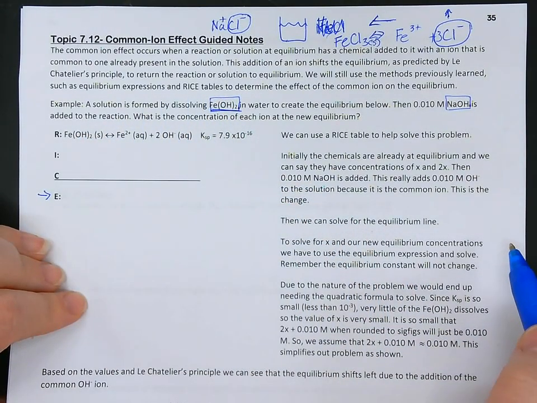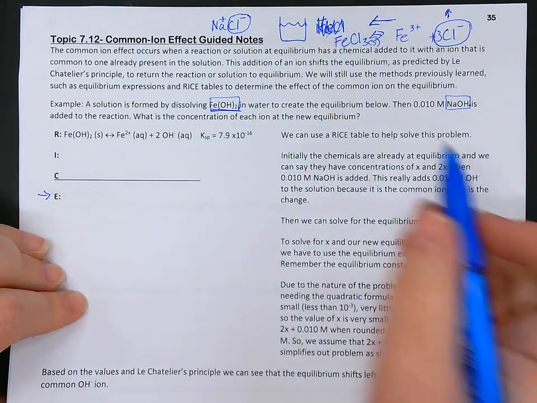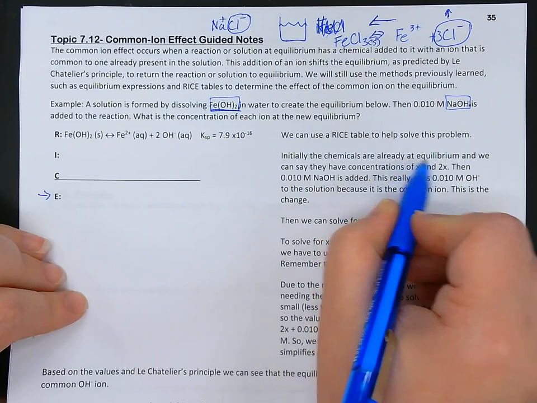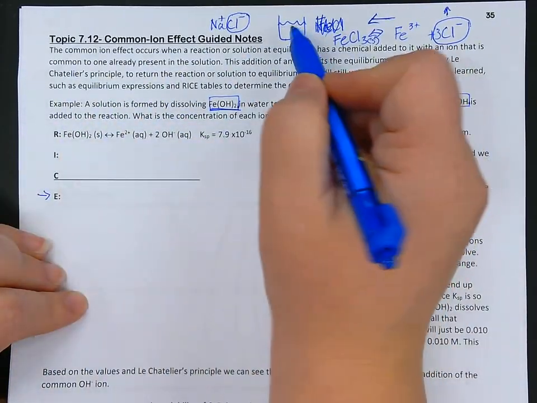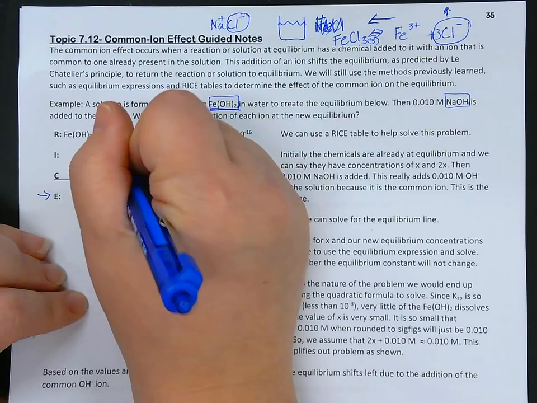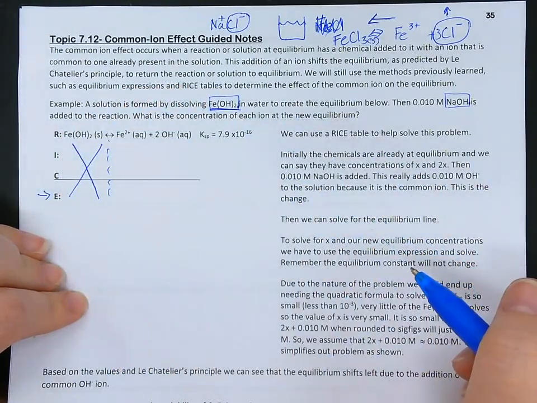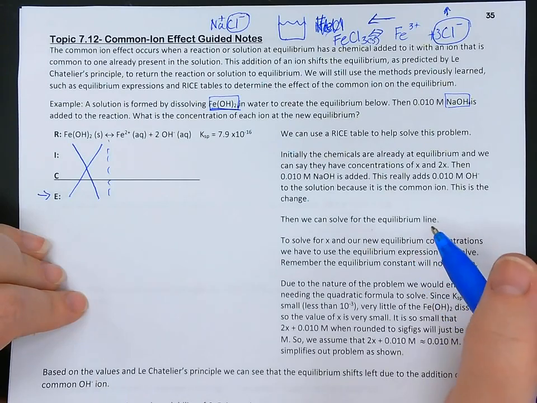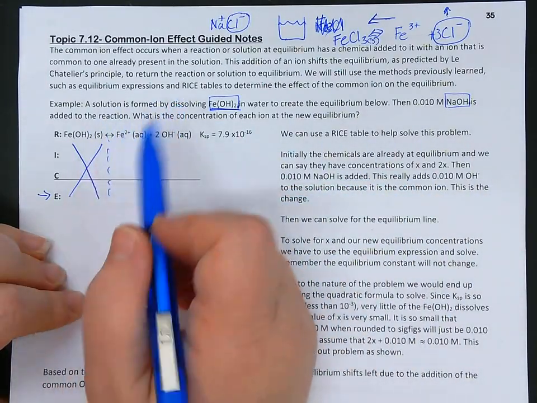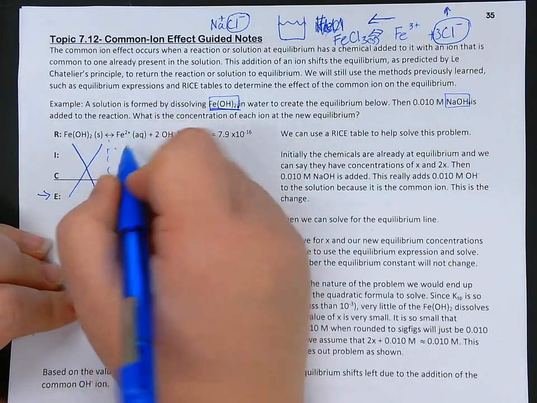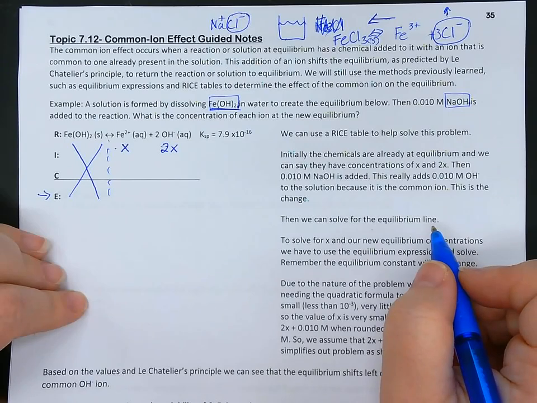Okay, so I've got kind of a guide over here that goes through the question. So initially the chemicals are already at equilibrium. Okay, so we've already placed this in, right? We already had the solution, it's already at equilibrium. So first thing, I'm going to cross out my solid. Solids aren't in our equilibrium expression. So whatever that equilibrium is that is established, it already had amounts of these chemicals. Now we don't know what those amounts are, so we're going to put X and 2X.